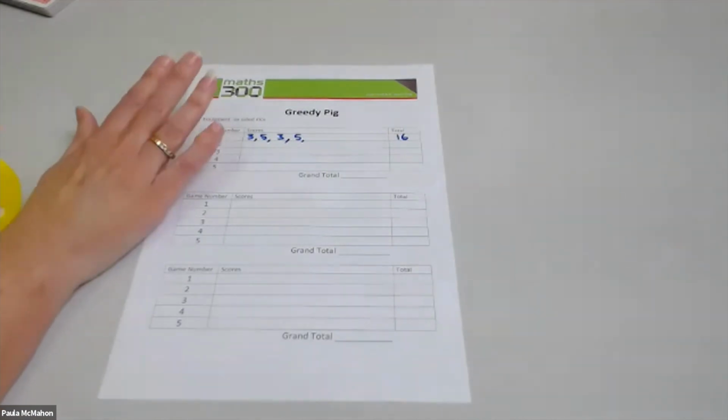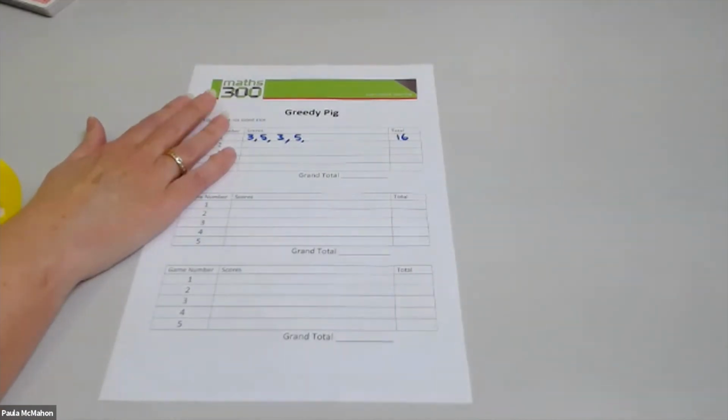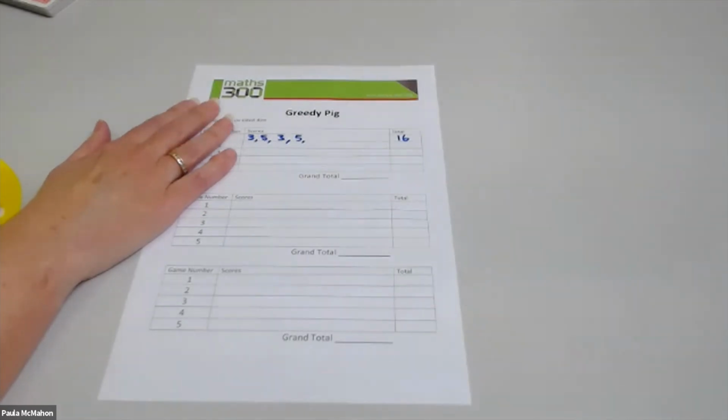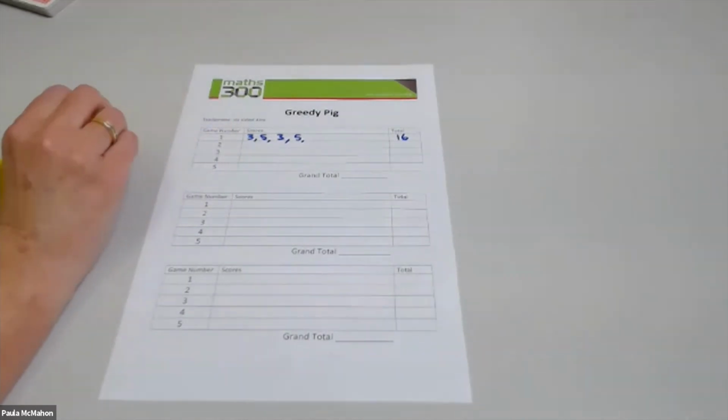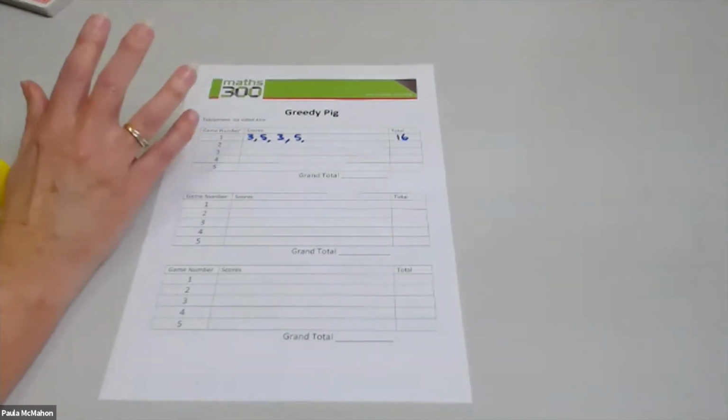If you're interested in having a look at what's available in Maths 300, just Google Maths 300. There is about 4 sample lessons on there. Molto, oh, love Molto if you want kids to learn their times tables. It's free, that particular lesson. And there's about 4 more others that you can have a look at as sample lessons.